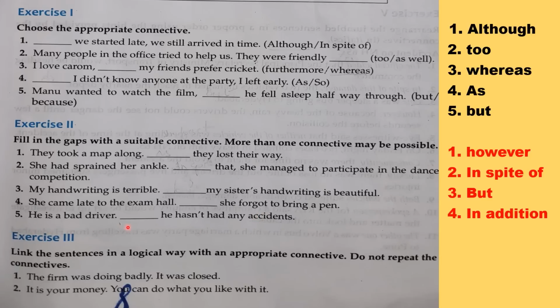He is a bad driver, yet he hasn't had any accidents. Next text. Link the sentences in a logical way with an appropriate connective. Do not repeat the connectives.